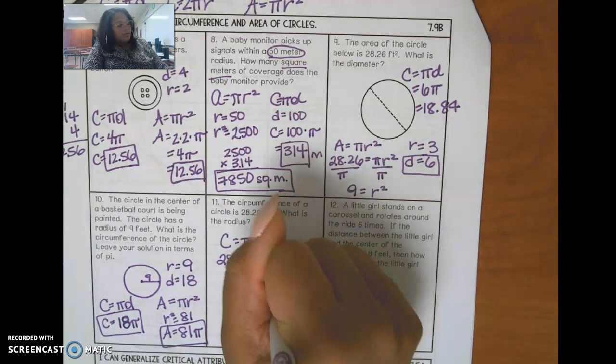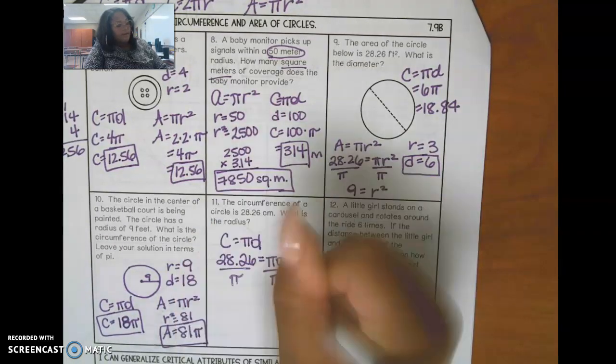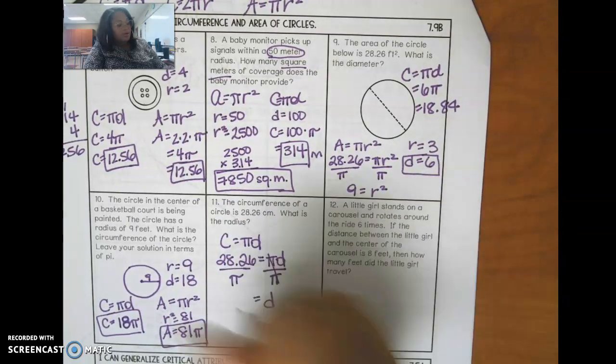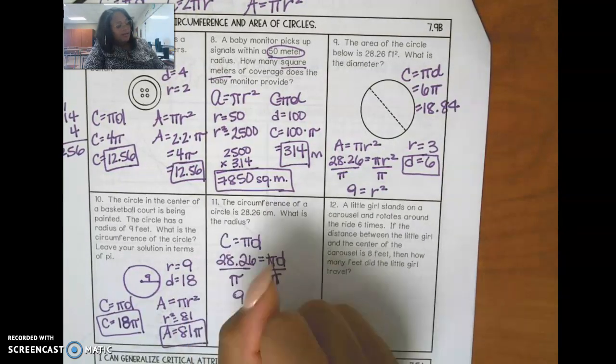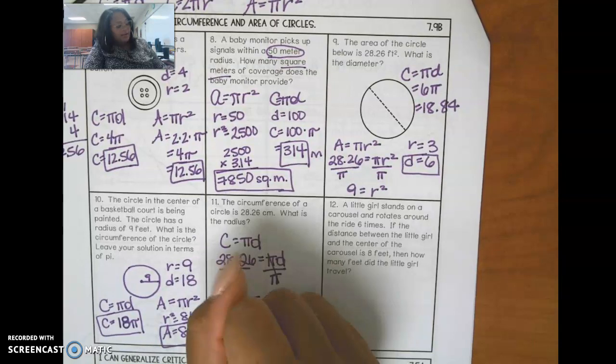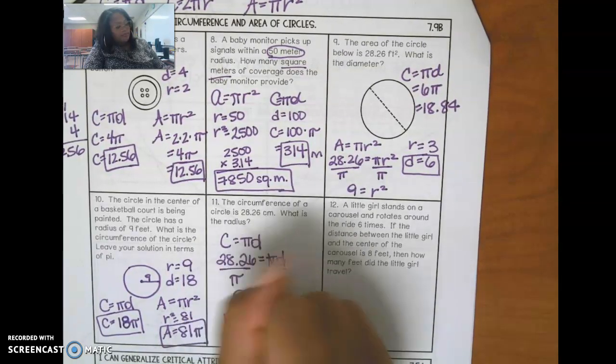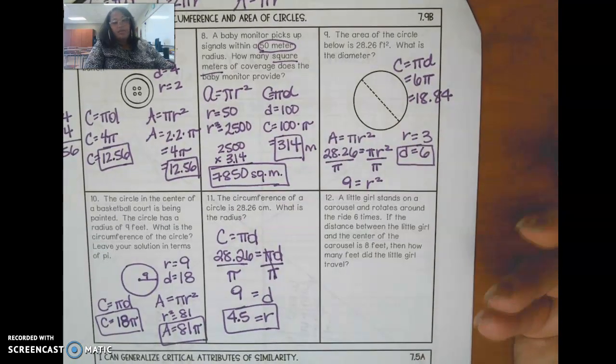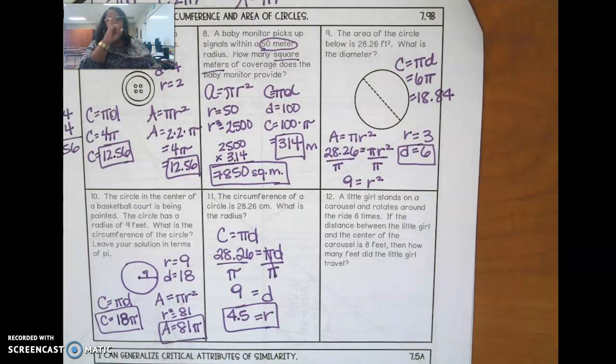Divide both sides by pi. These pi's will cancel out. I'm going to be left with my diameter, which is 9. And then I'll cut it in half to get my radius, which is 4.5. Remember, if they give you a circumference or an area, you must divide by pi to get your radius squared or your diameter.